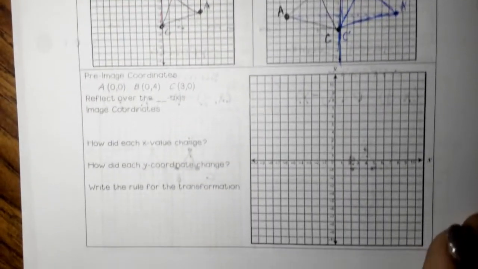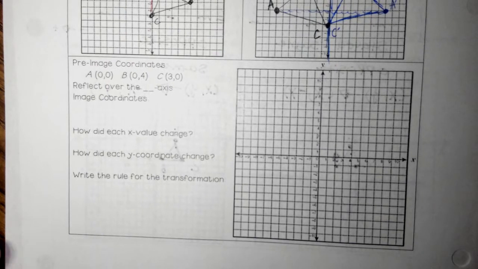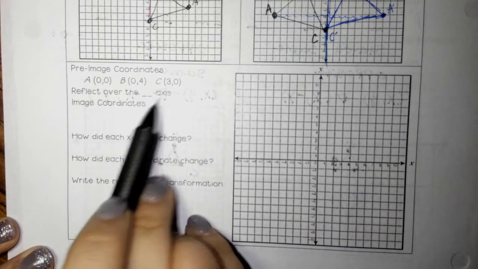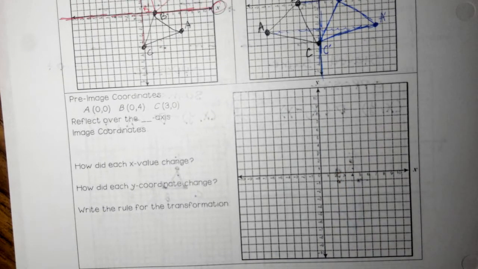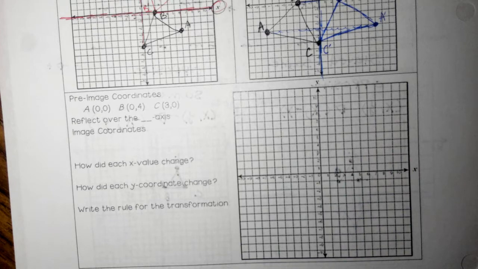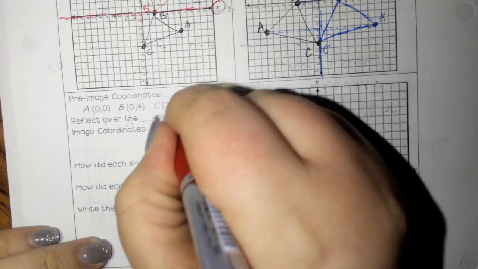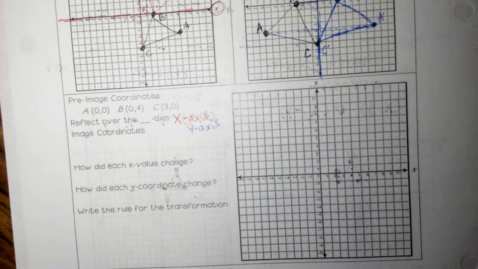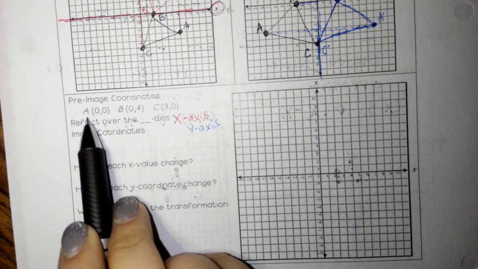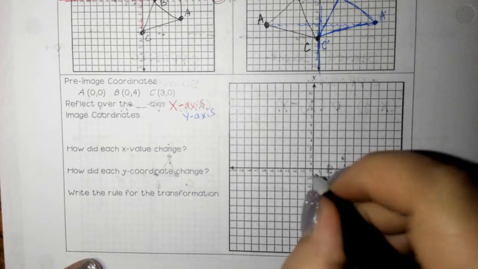In this last example, if you were in class, I had you pick whichever axis you wanted to flip over. I would like to show you both the x and the y-axis, so I'll show you the x-axis reflection in red, and I'll show you the y-axis reflection in blue. So we'll go ahead and get started plotting those points. A is located at the origin.